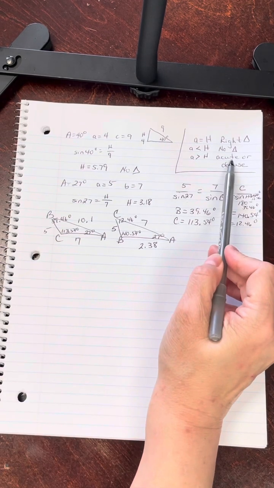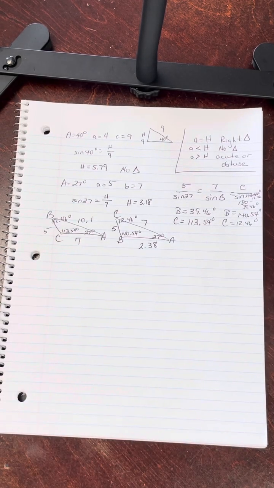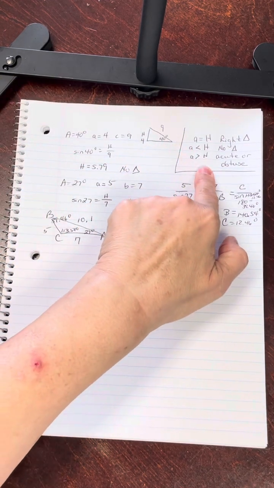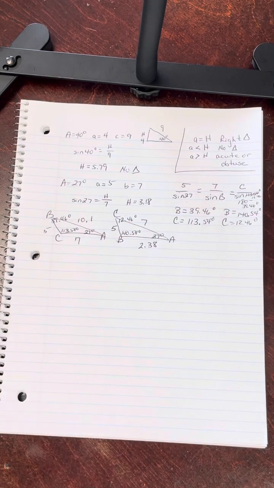And I could have had two different acute ones, but hopefully you get the idea of what they're looking for here. When all they give you is the list of information without a picture, use this set of information to help you figure out what kind of triangle you're dealing with.